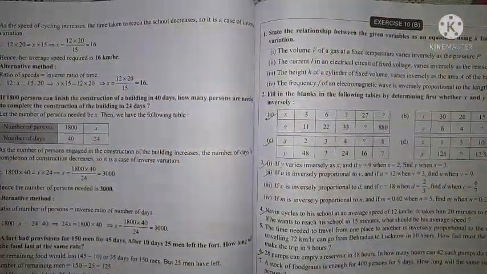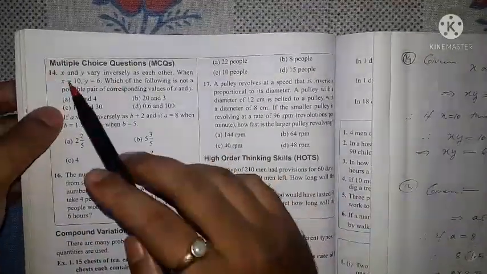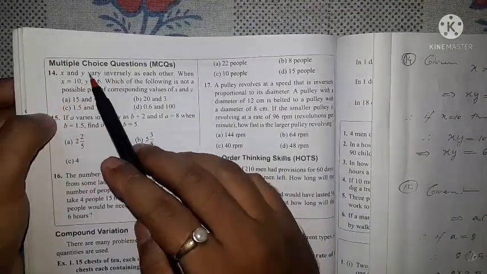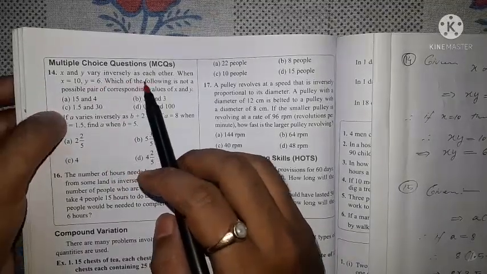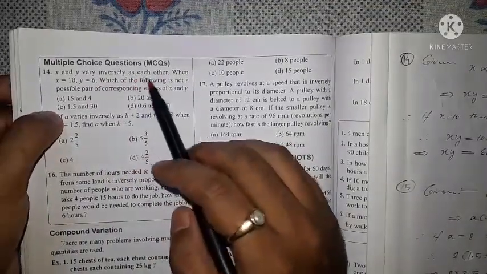Good morning, children. So let's move to exercise 10b, question number 14. It is given that x and y vary inversely as each other.